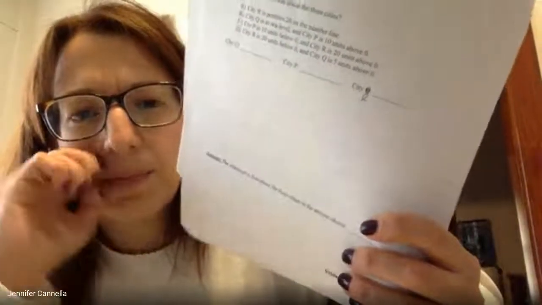Okay, Allie, you ready? City R is positive 20 on the number line. Is that true? No. Why is that not true? Because it's below City Q. Below 0. Keep going. City Q is at sea level and City P is 10 units above 0.